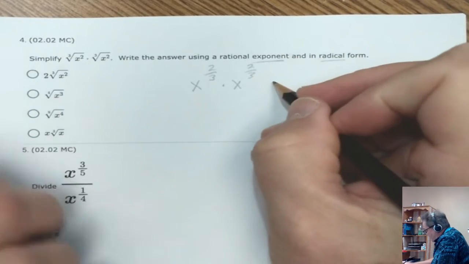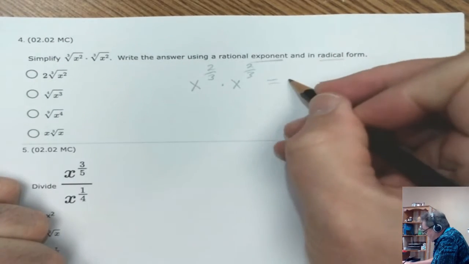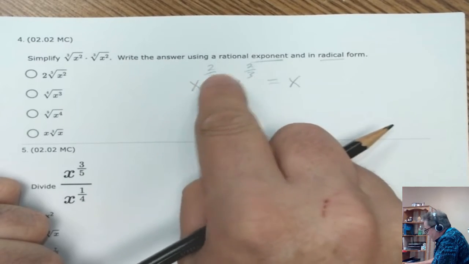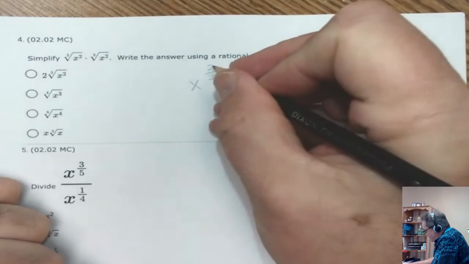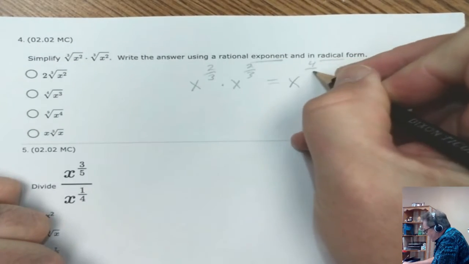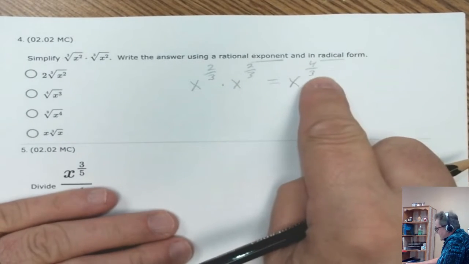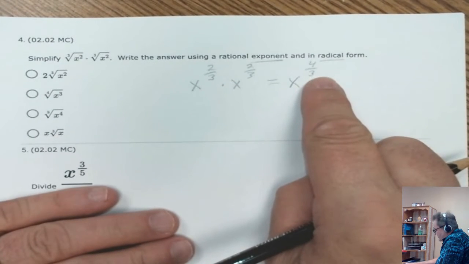Right? So when you multiply, our rule says if we have the same base, both x's with exponents multiplied by each other, we add them. So 2 plus 2 is 4 thirds. They have the same denominator when we add fractions. So it's x to the 4/3.